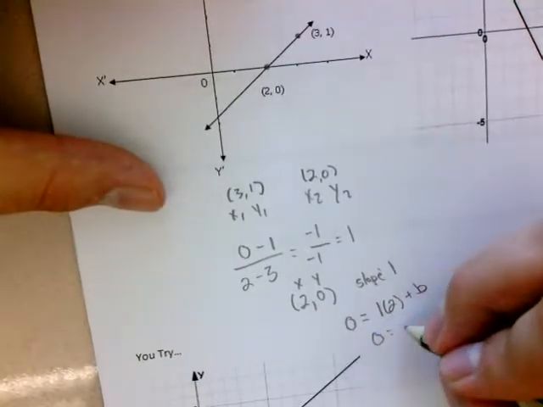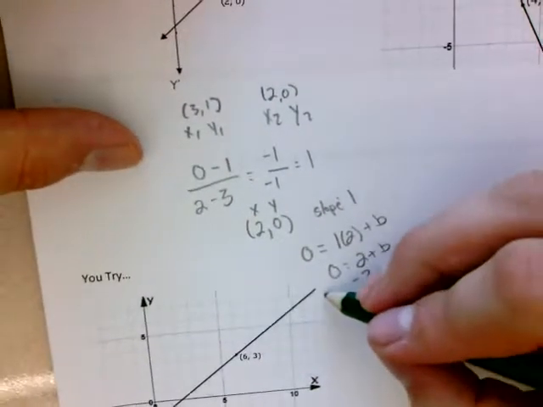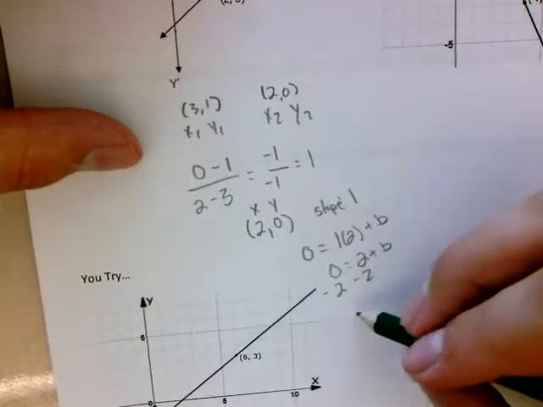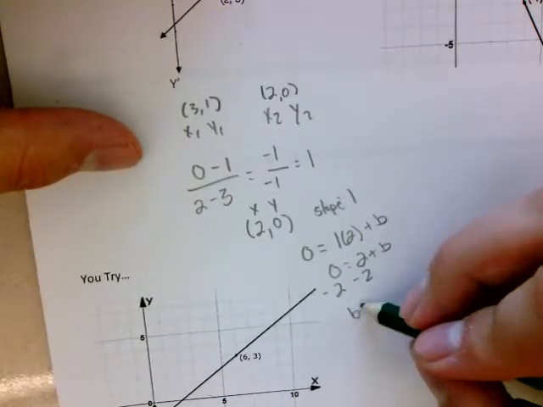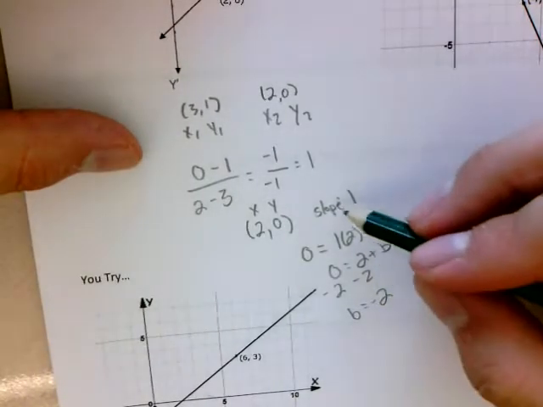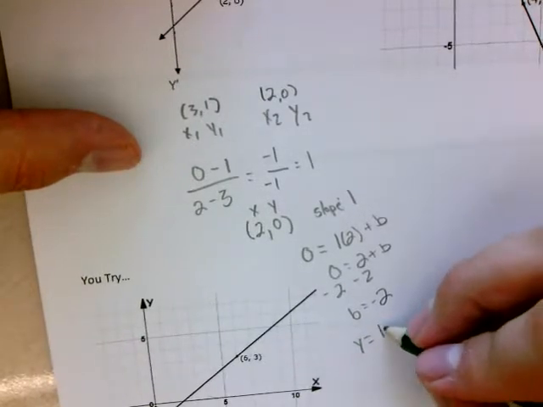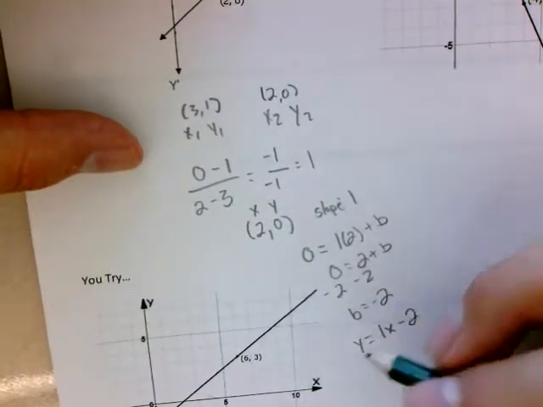So 0 equals 2 plus b. Subtract 2 from both sides. You get b equals negative 2. So we know b is negative 2. We know slope is 1. So it's y equals 1x minus 2.